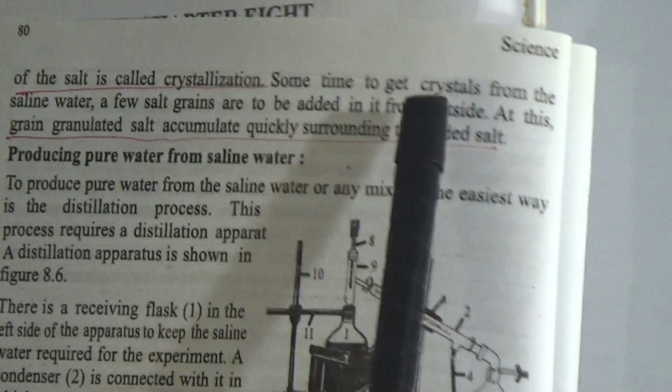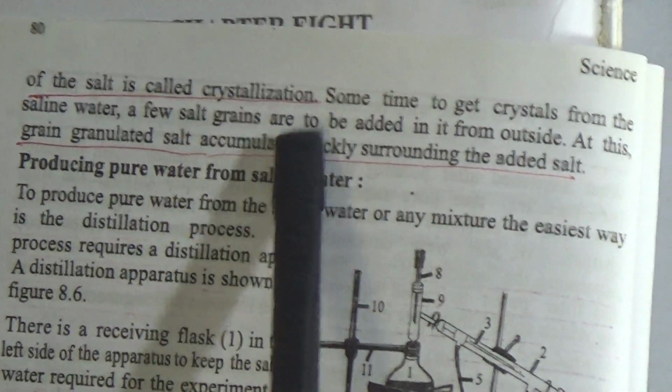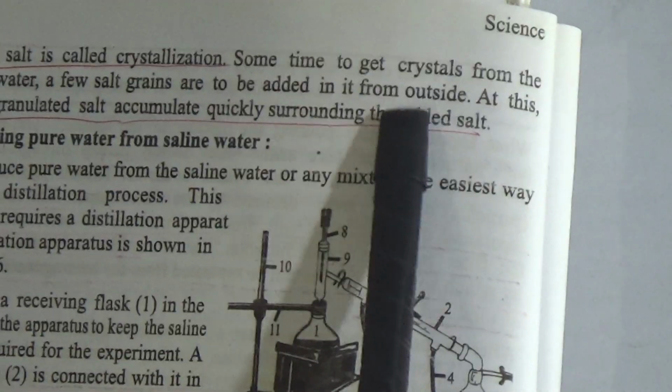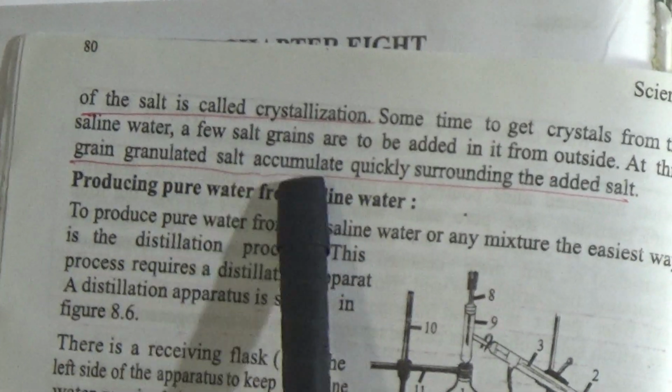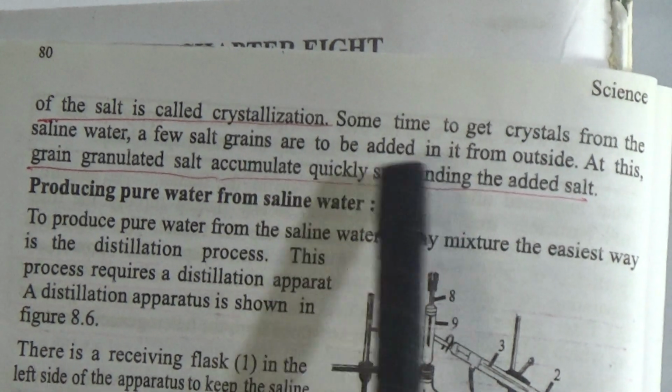Sometimes to get crystals from the saline water, a few salt grains are added from outside, and the granulated salt accumulates quickly surrounding the added salt. Here is the procedure. I write only 4 procedures. You will write the full procedure of making these crystals.